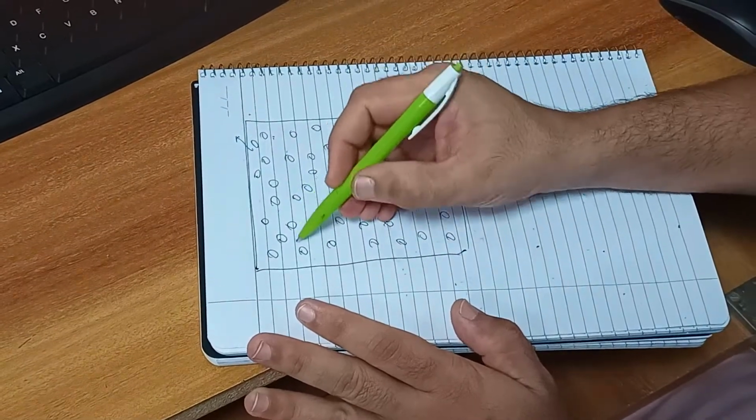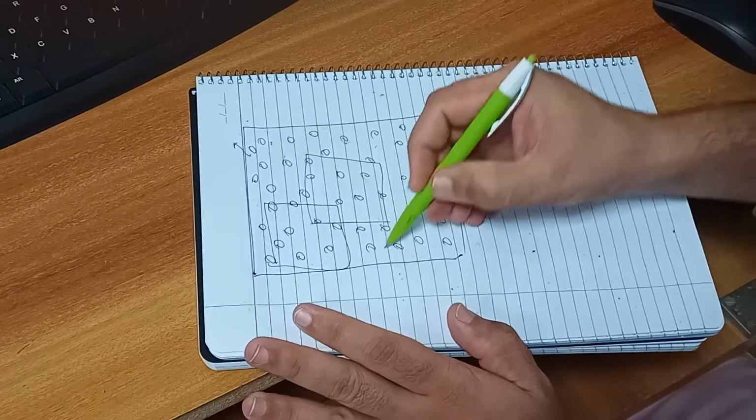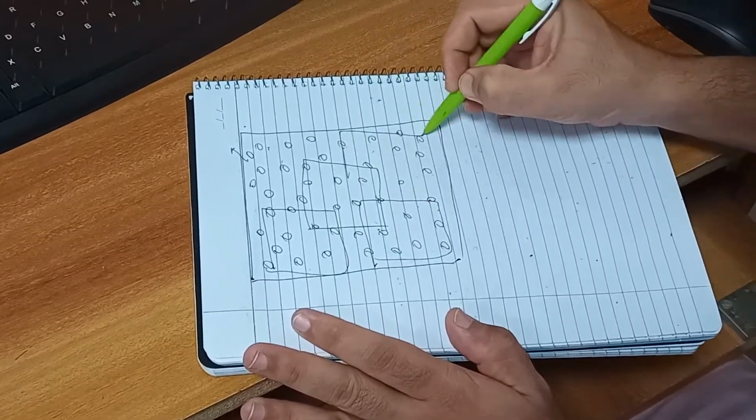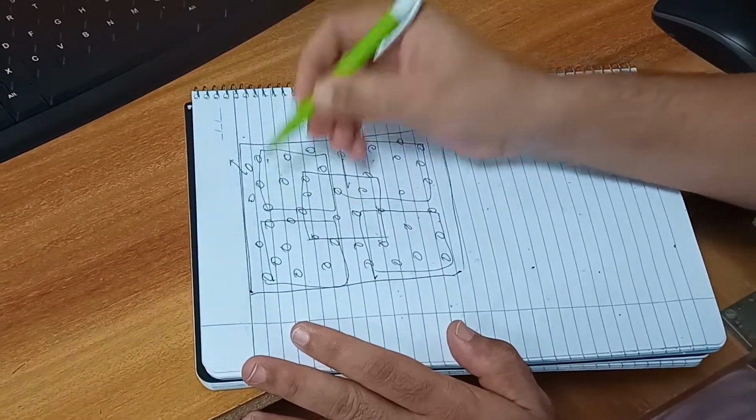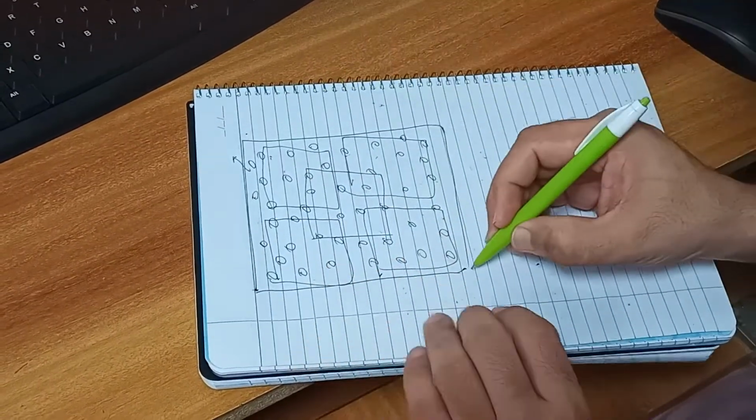So if you take a bigger area, suppose this is your new area at different locations, they can be overlapping, it's up to you. No matter where you take, you have reached an area.